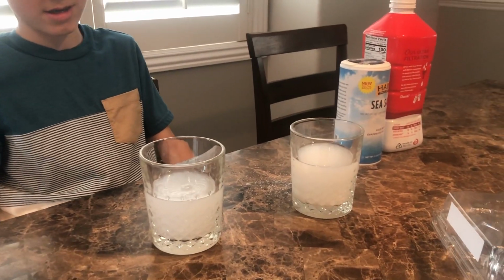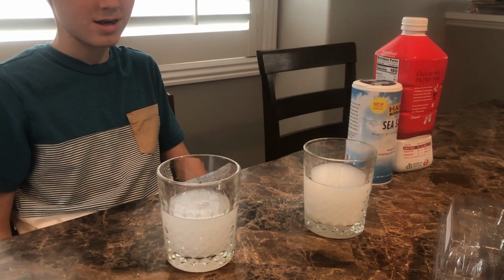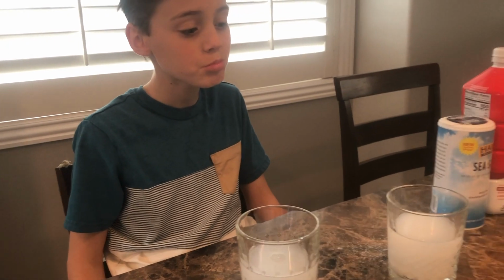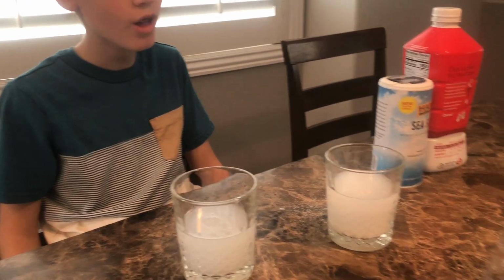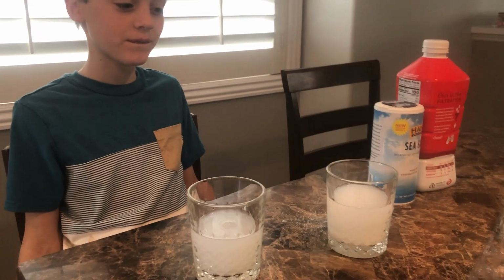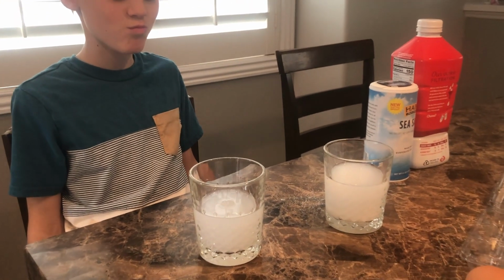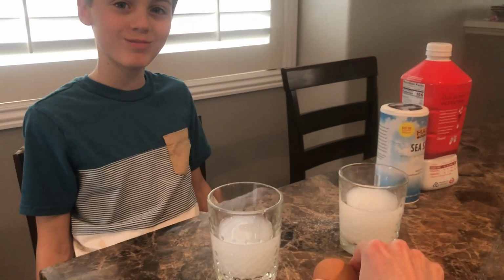Which one do you think the egg is going to react the same way in both of them, Trent? What do you think? No. Okay, what do you think is going to happen? What do you think the egg's going to do in one, and what do you think the egg's going to do in the other? I don't know. Not sure? Okay.